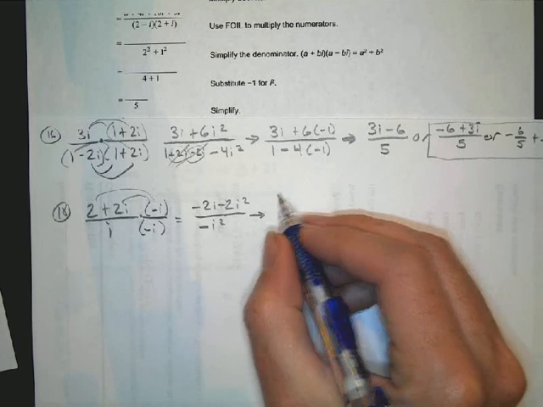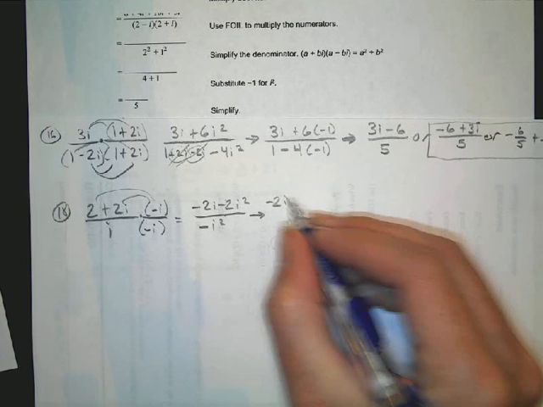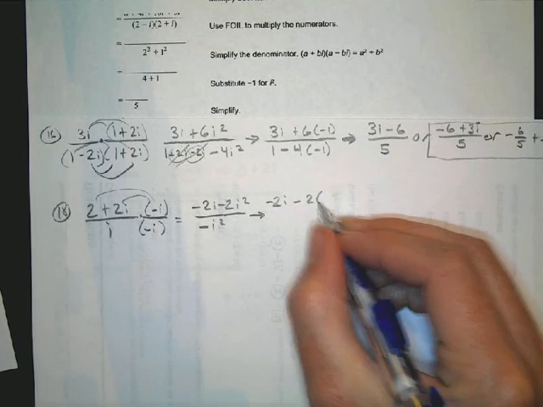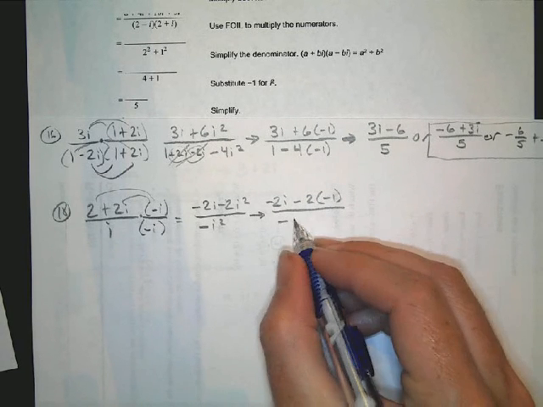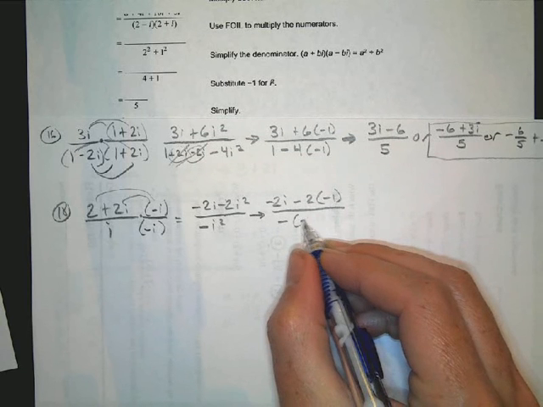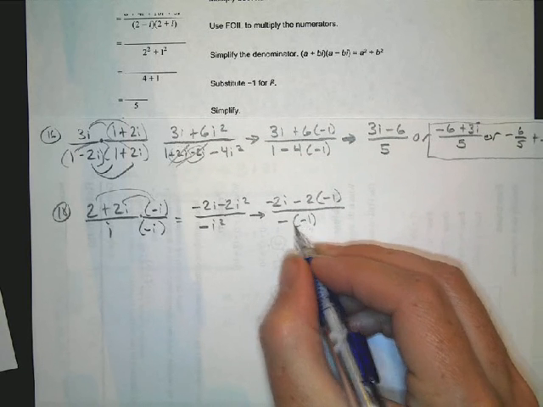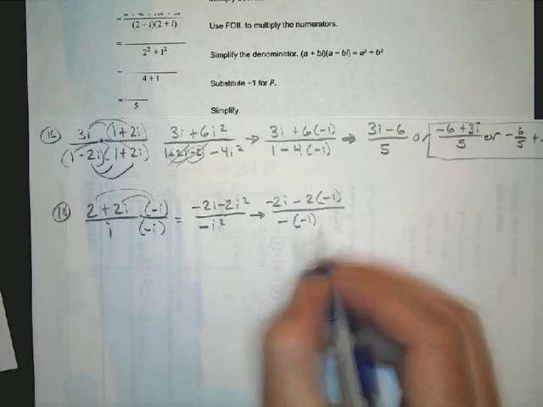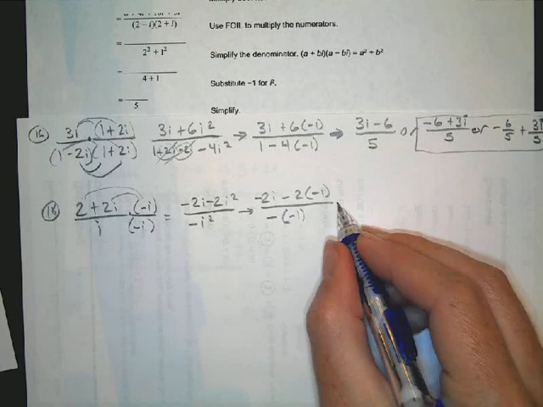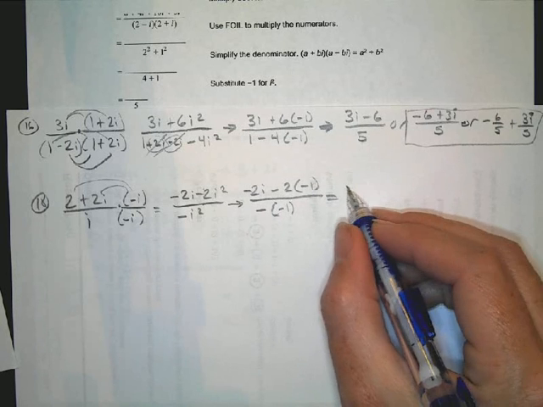Okay, I need to replace my i squareds with negative 1s, so I have a 2, negative 2i stays the same, minus 2 times a negative 1 on the top, and on the bottom I have a minus, and the i squared becomes a minus 1. That's probably the complicated part of this, making sure that you add that minus sign there, because that will make the whole thing on the bottom a positive 1.